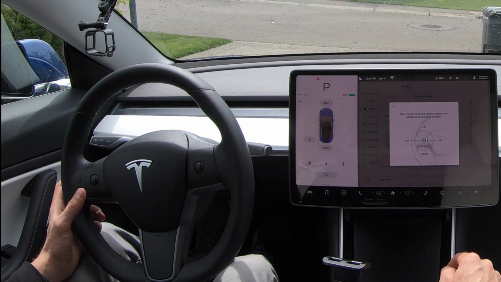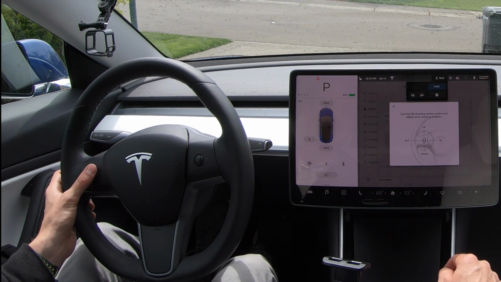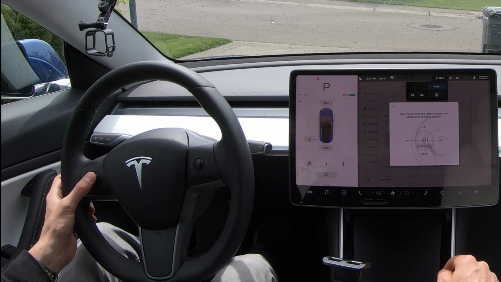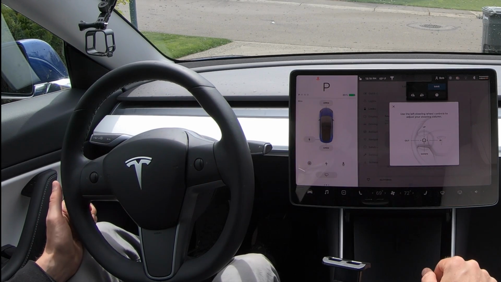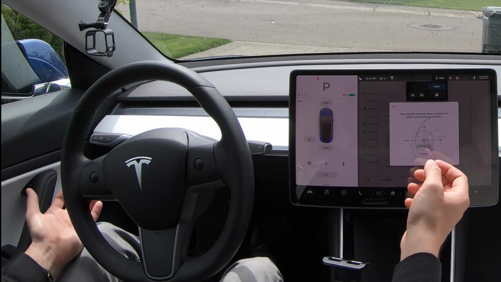Then come back here to the steering wheel. And again, when you roll this, you can see the steering wheel adjusts based on that. And then when you go right, in and out like that, I have mine set all the way far away from me right now. It's just going to set where you want your steering wheel to be.